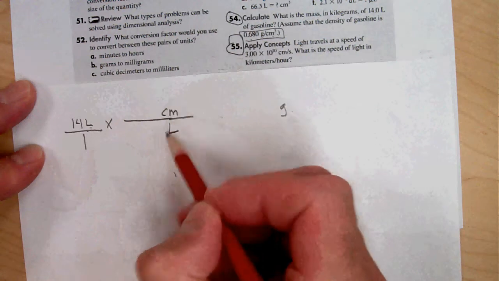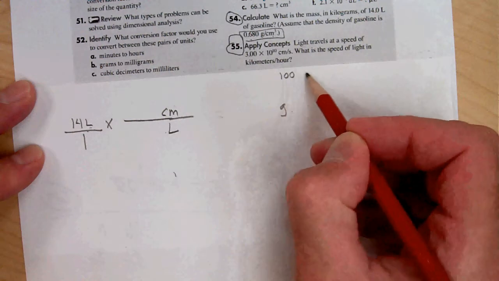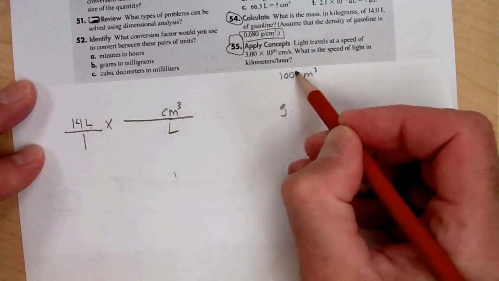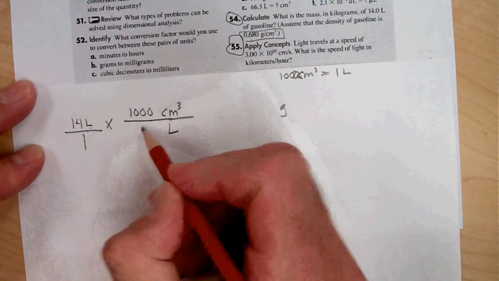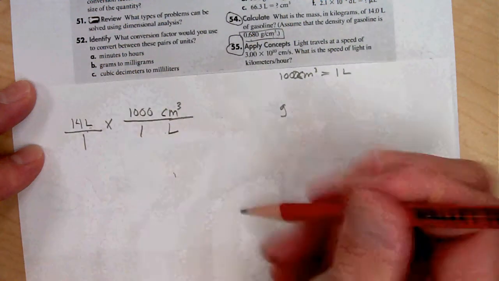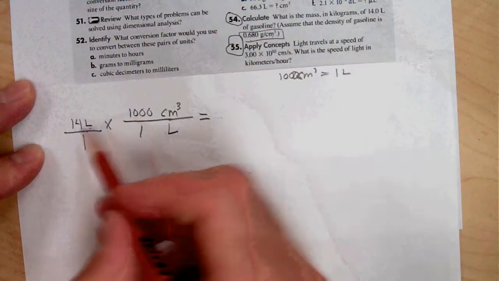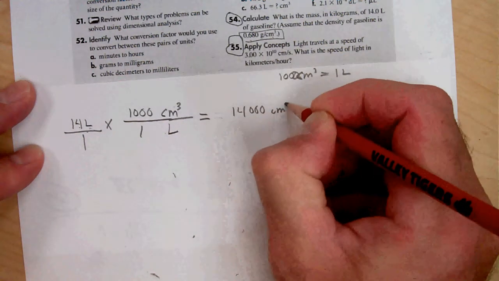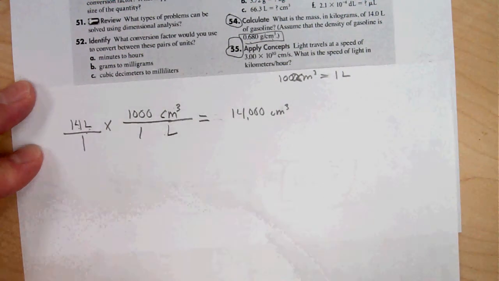Alright, what's the relationship here? I can look this one up online. There are 1,000 cubic centimeters for every 1 liter. So I put 1,000 up there, 1 liter down here. So I'm going to separate this and first get my answer in cubic centimeters. 14 times 1,000, 14,000 cubic centimeters. Now that I have 14,000 cubic centimeters, my next step is to change cubic centimeters into grams.